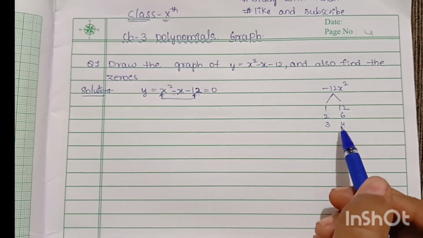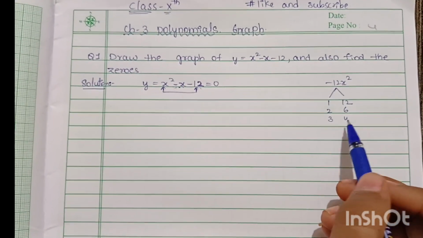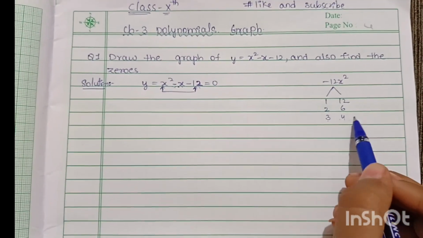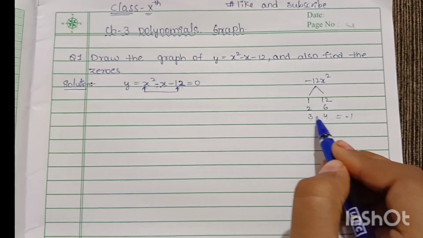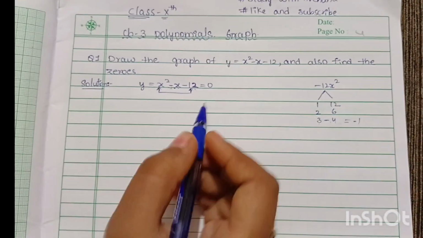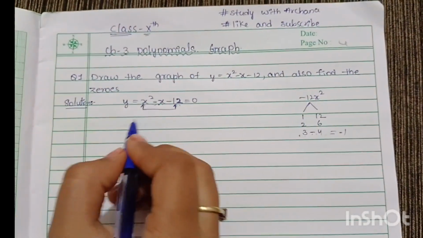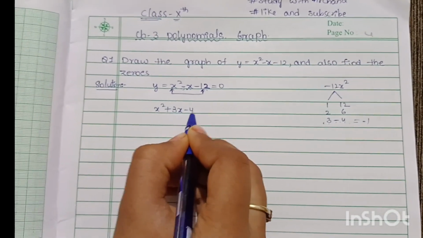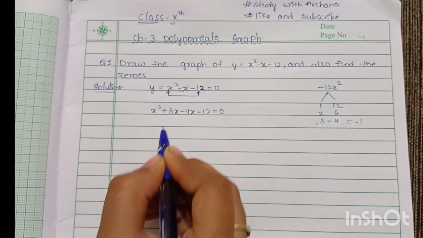So what will we do? We will get minus 1. See here, 3 minus 4 we can do, so we'll get minus 1, right? 3 minus 4 is minus 1. So we'll take plus 3 and minus 4. x square plus 3x minus 4x minus 12 is equal to 0.